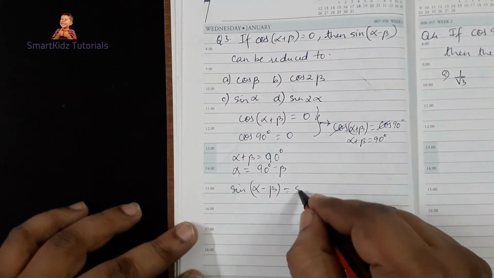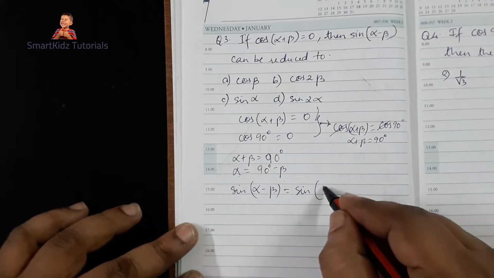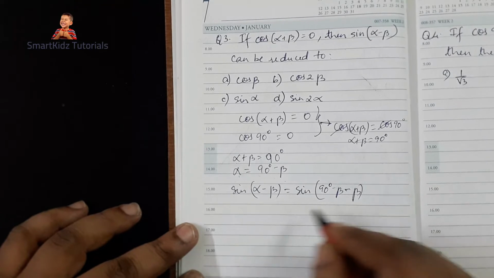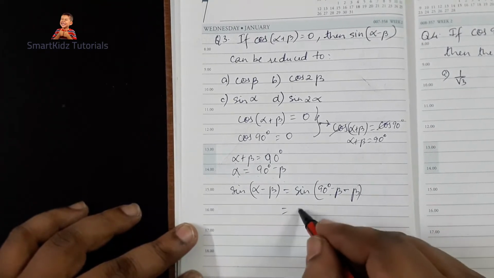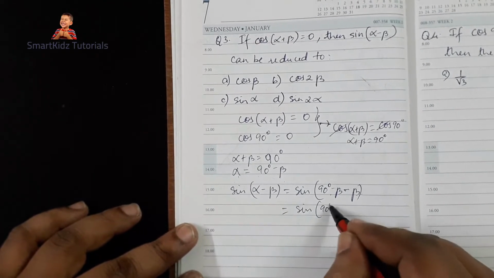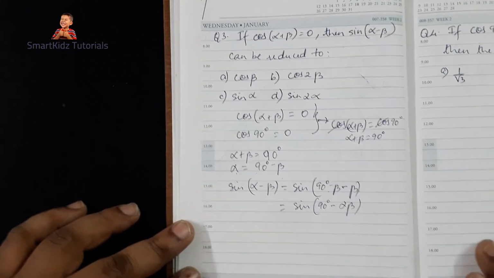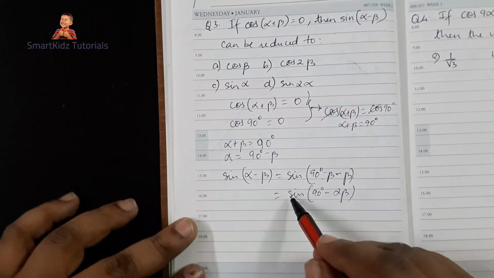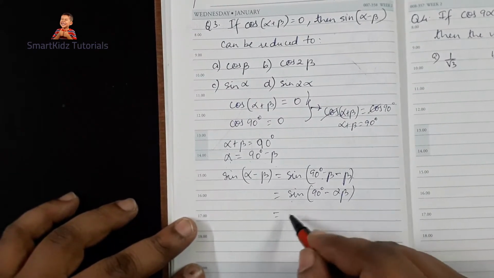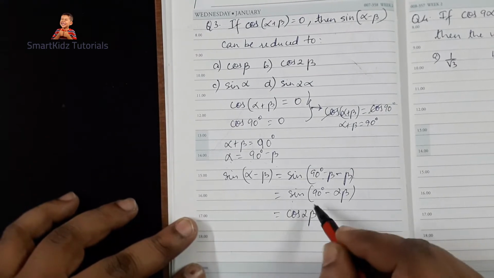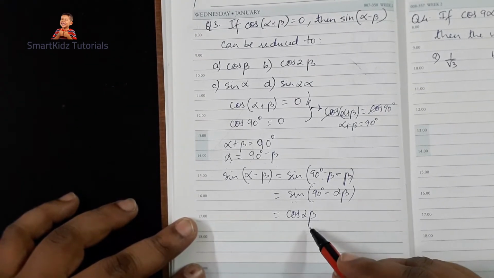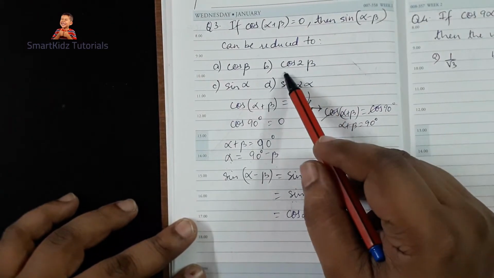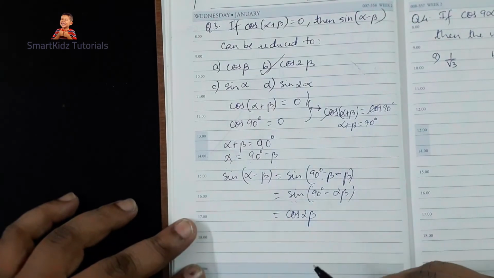So if we do that, we get sine, instead of alpha I put 90 degrees minus beta, and this minus beta, do not forget that one. So minus beta and minus beta will give us sine of 90 degrees minus 2 beta. Now this is a type of complementary angle, where 2 beta is an angle. So sine of 90 degrees minus 2 beta can be written as cos of 2 beta. Complementary of this is cos 2 beta. So we have that in our choice over here. So B is the correct answer, cos 2 beta.